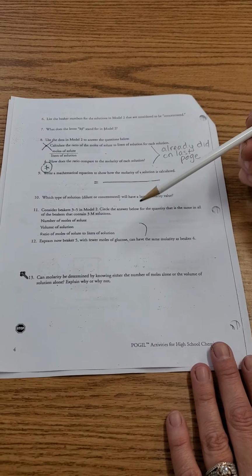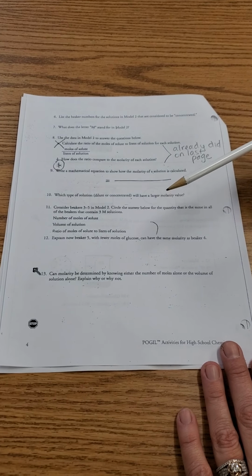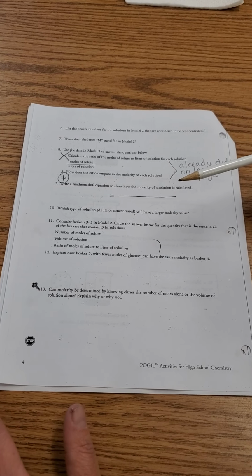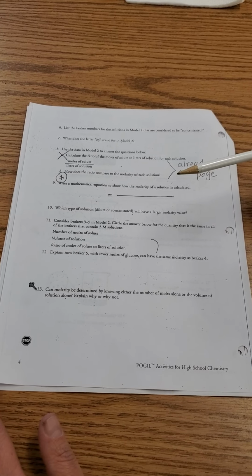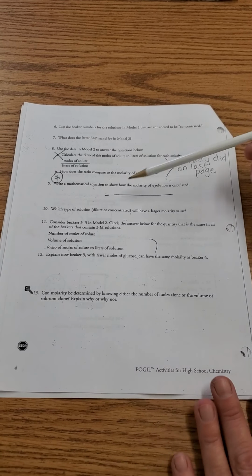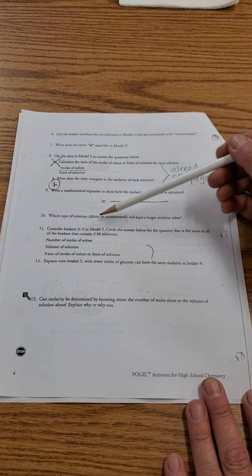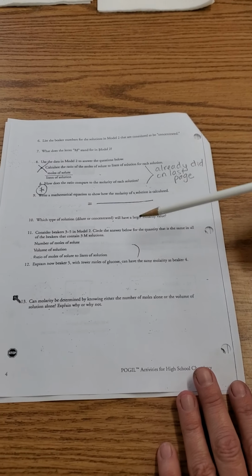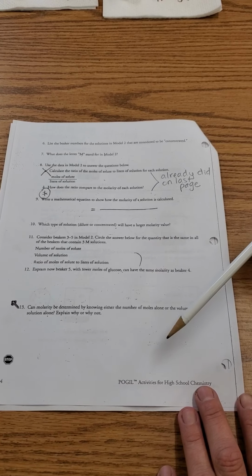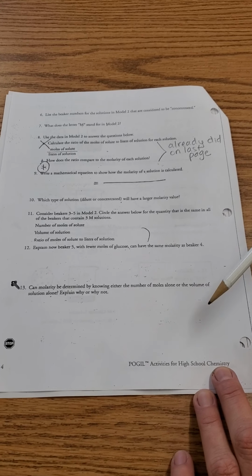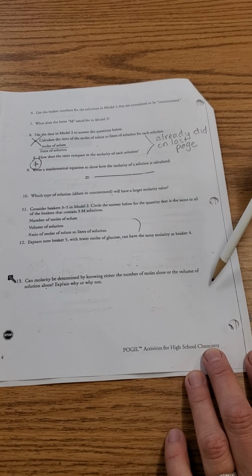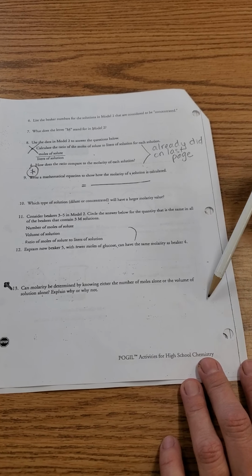Number 12 asks you guys to explain how beaker 5 with fewer moles of glucose can have the same molarity as beaker 4. So one thing that you guys can think about is think about this mathematical equation again and put that into perspective when you guys are looking at comparing beaker 4 and beaker 5. And number 13, I gave you guys a good hint for that one when I was talking about filling out the equations on the previous page, so you may want to re-watch that part if you're struggling with number 13.